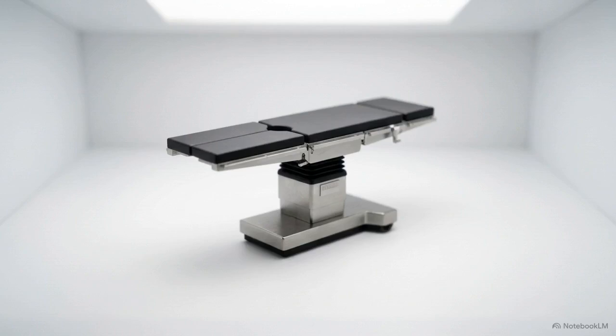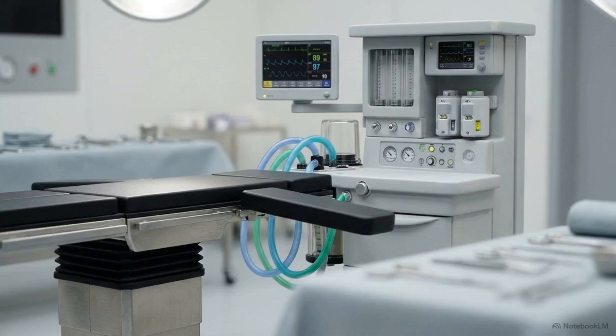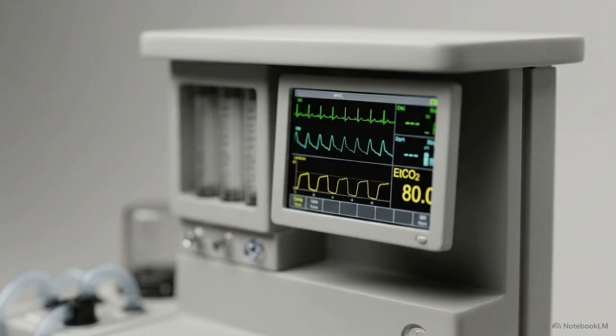At the direct center of this engineered downward airflow sits the adjustable operating table, dictating the spatial layout of the remaining equipment. Directly above it are the surgical LED arrays, calibrated to project bright, shadow-free illumination without generating tissue-drying heat. Positioned strictly at the head of the operating table is the anesthesia workstation. This unit controls the supply of vital medical gases like oxygen and nitrous oxide, while continuously monitoring the patient's critical vitals, including end-tidal CO2 levels during general anesthesia.